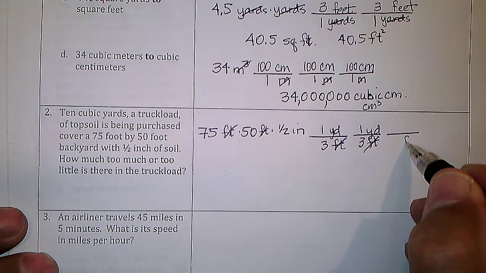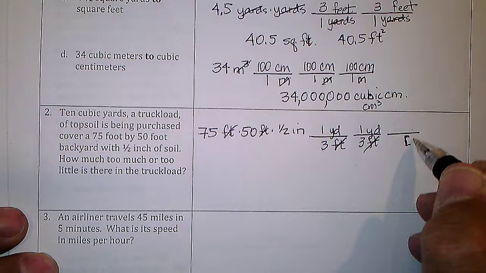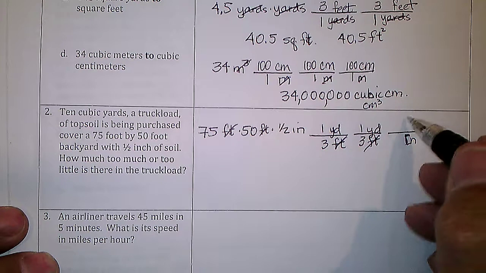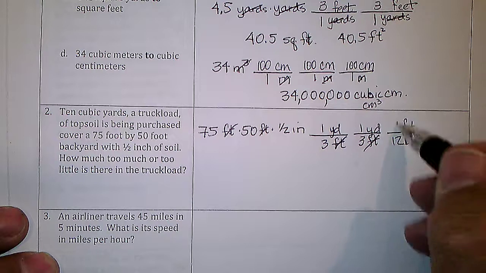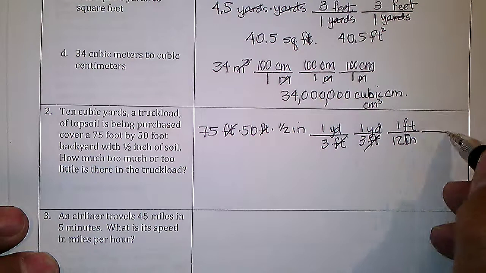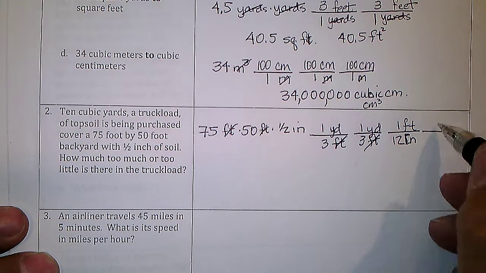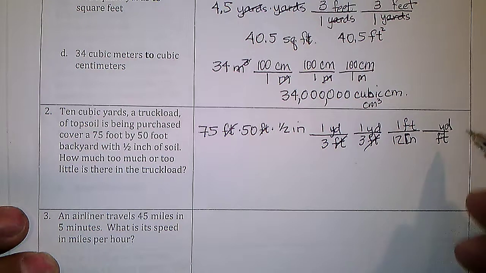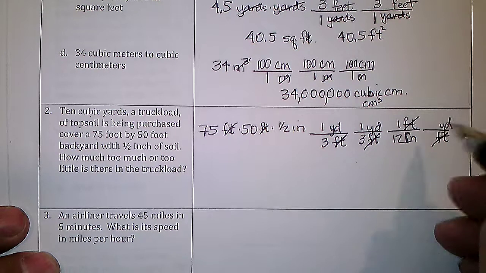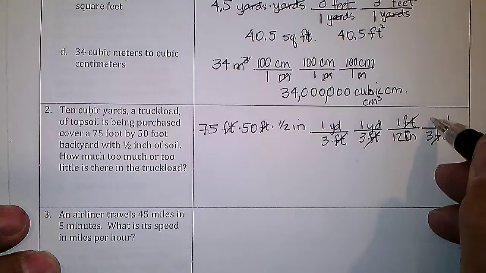So we can go inches on the denominator. It's got to go in the denominator, and feet in the numerator, and 12 inches is 1 foot. But then we got to get that foot to yards. So we got to go feet in the denominator and yards in the numerator. And the feet would cancel, and see 3 feet is 1 yard.